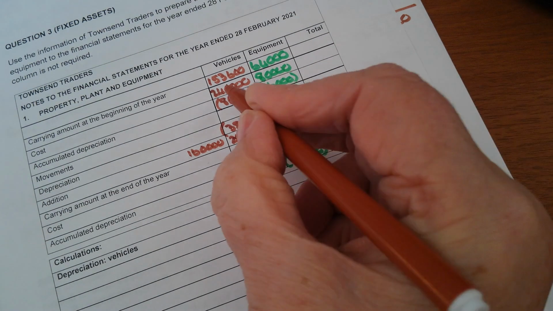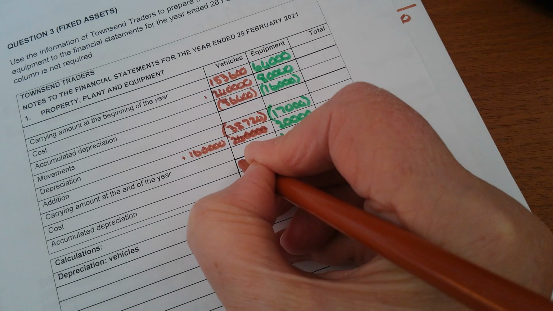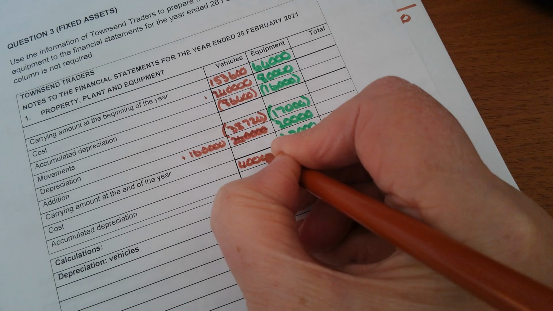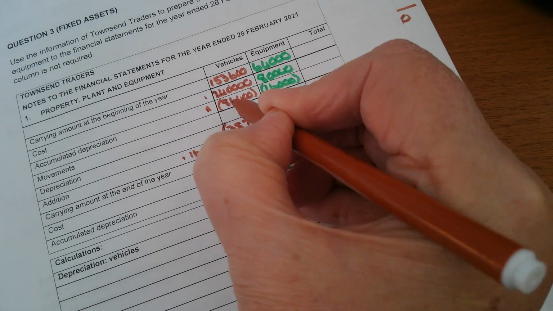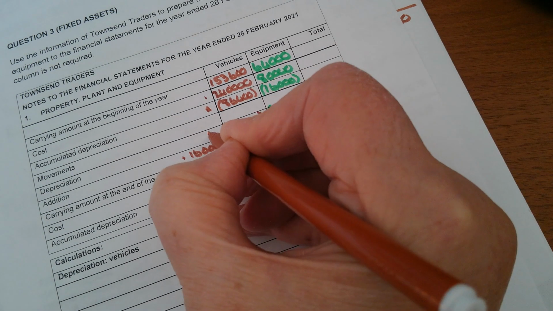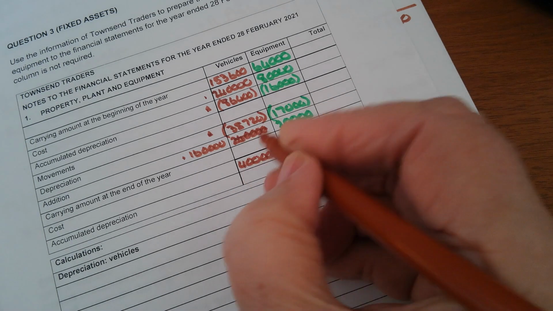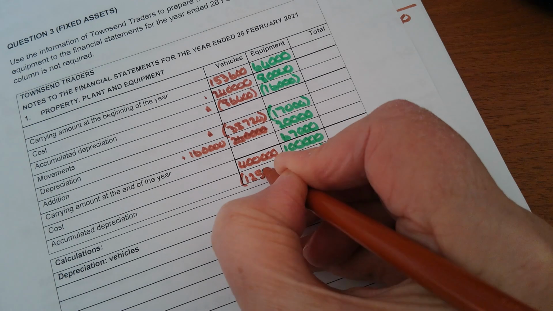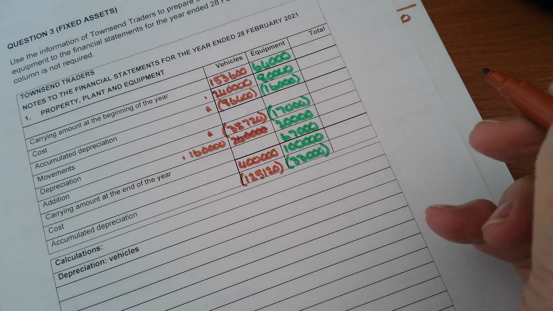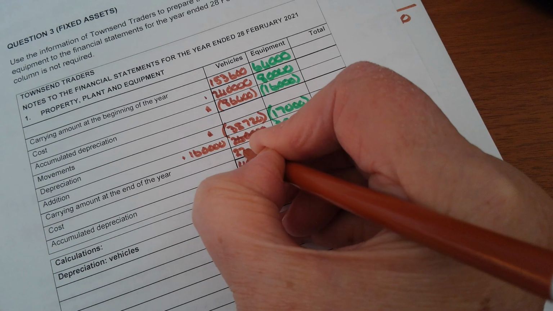Okay, that means I take the 240 plus the 160, and I see that my cost price is 400,000. Okay, then I take the accumulated depreciation at the beginning of the year and the accumulated depreciation at the end of the year, and I add it, and that gives me 125,120.